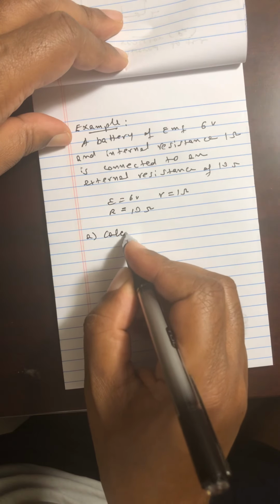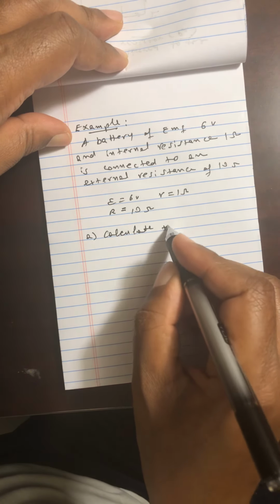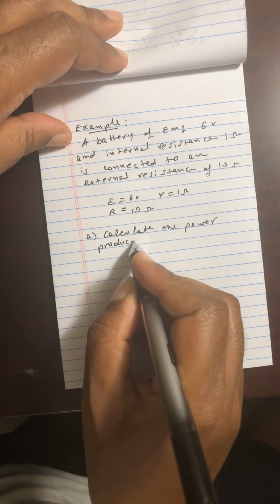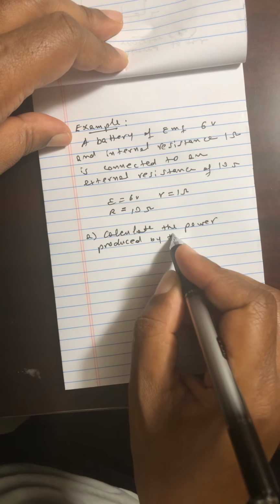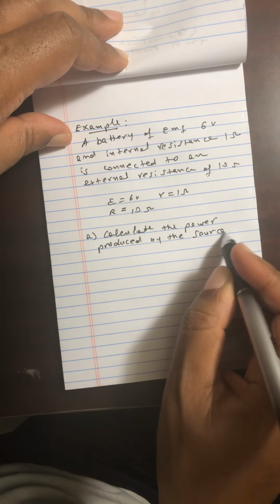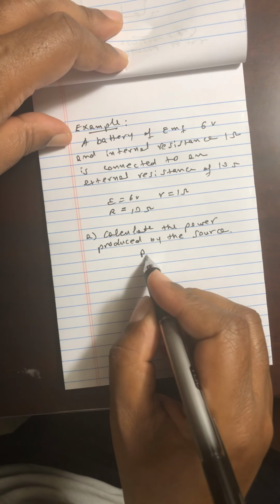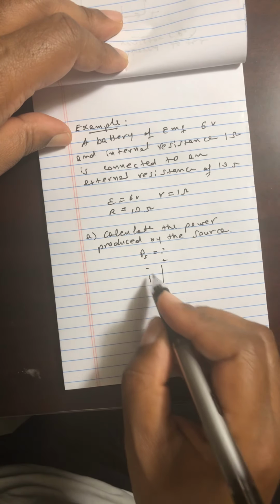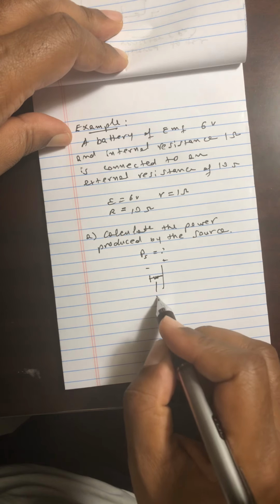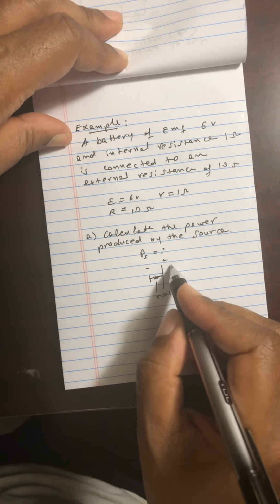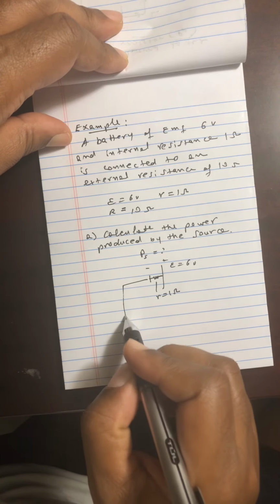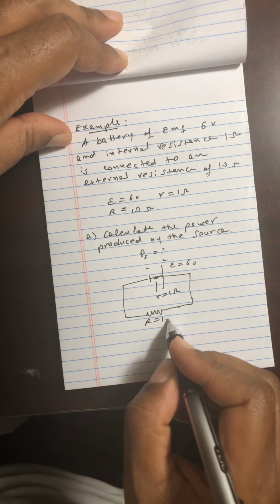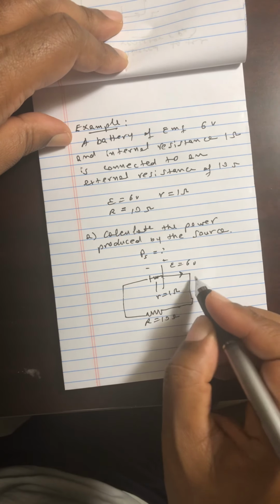Calculate the power produced by the source. So we're looking for PS over here. All right, let's do the circuit. We get the positive terminal, negative terminal. We get the internal resistance over here, r equals 1 ohm, and the EMF for the battery is 6 volts, and then this is connected to an external resistance. Let's say R is 10 ohms. And of course this will result in a current I.